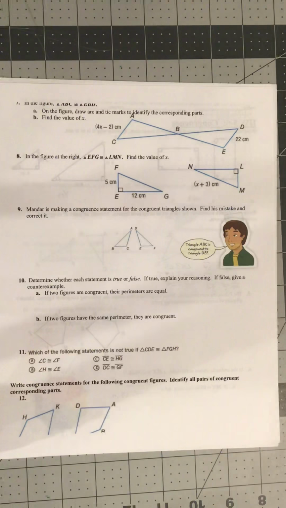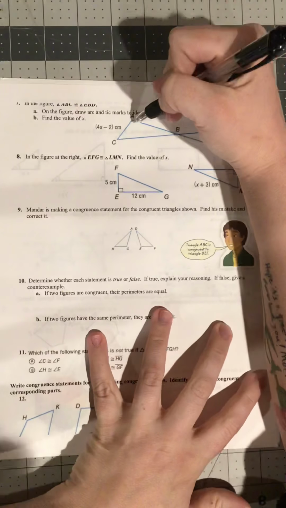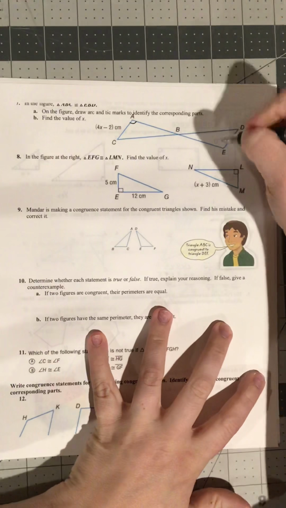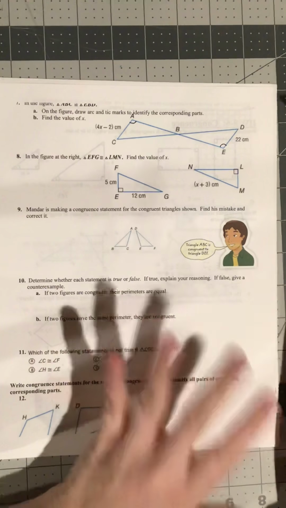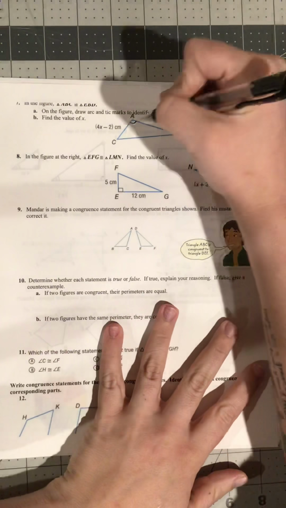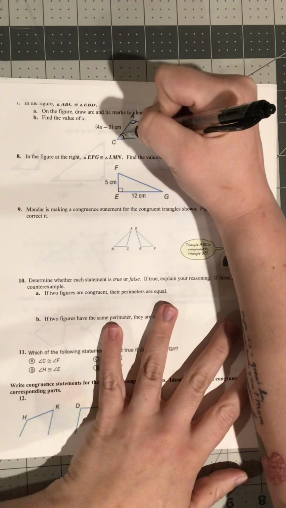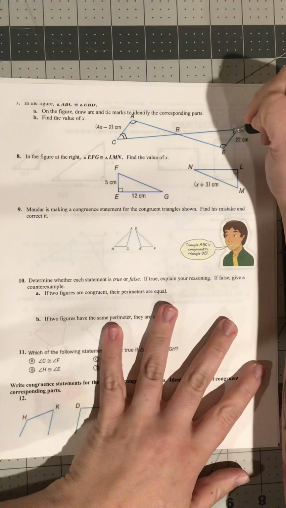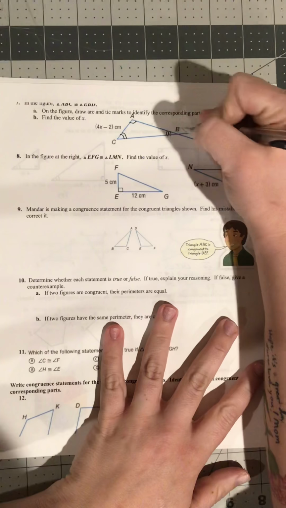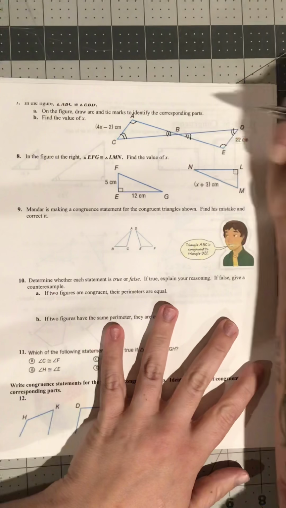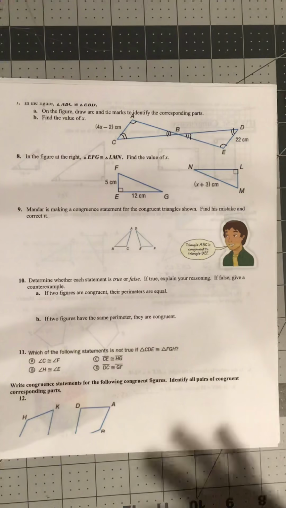So let's look at this guy up here. Arcs and tick marks are basically stating which parts are congruent. I know that A is congruent to E. That's an arc. Arcs go on angles. Tick marks go on lines. I know that C is congruent to D, and B is congruent to B. And you have to differentiate.